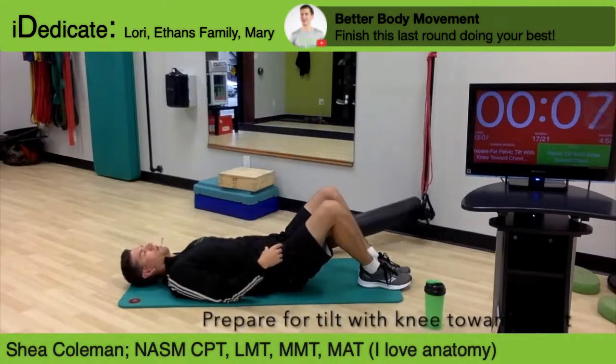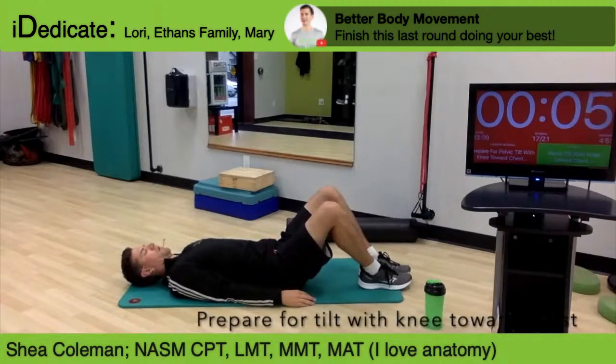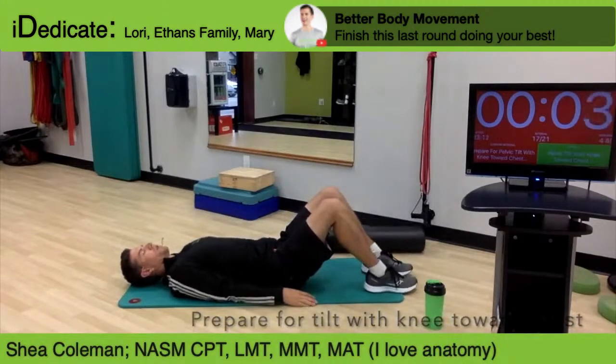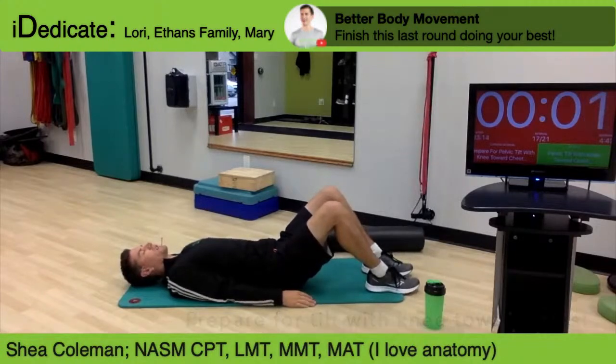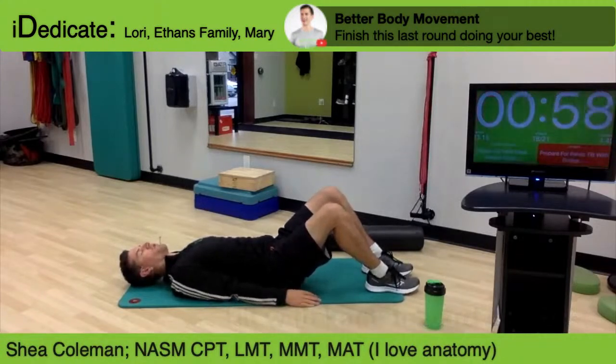Good, tight pelvic tilt as you march. Remember, do not scissor kick. One leg at a time. 3, 2, 1. Pelvic tilt with knee toward chest.